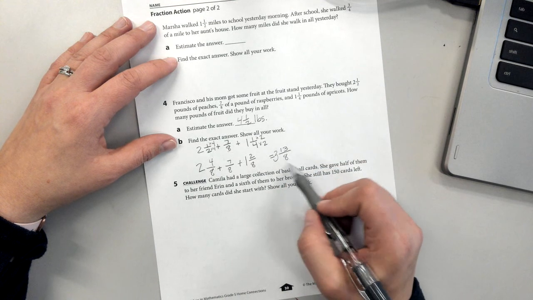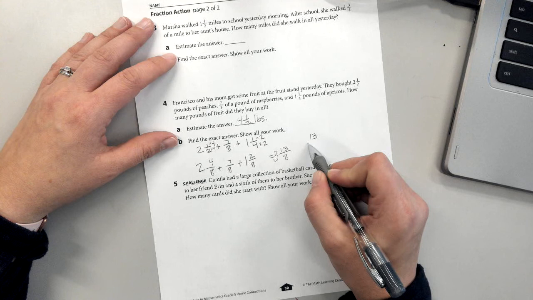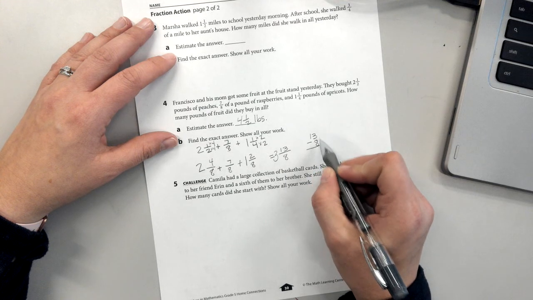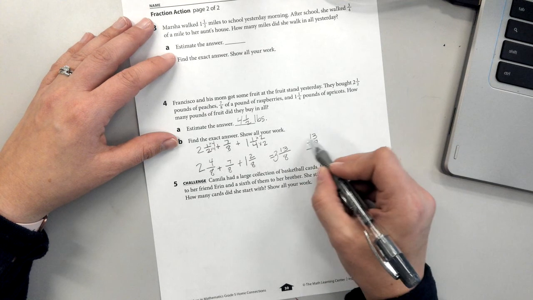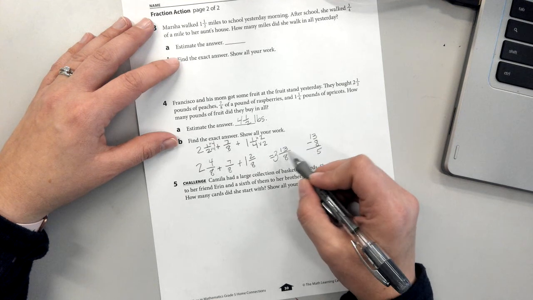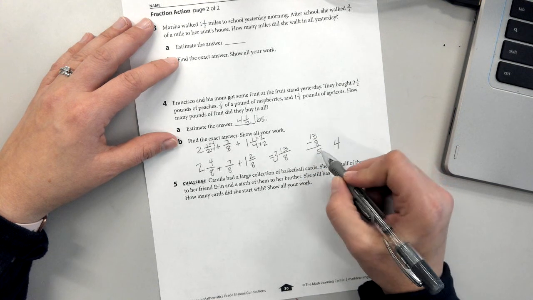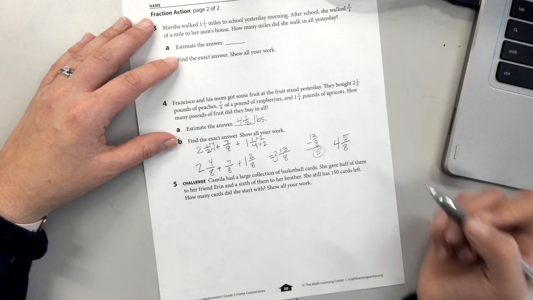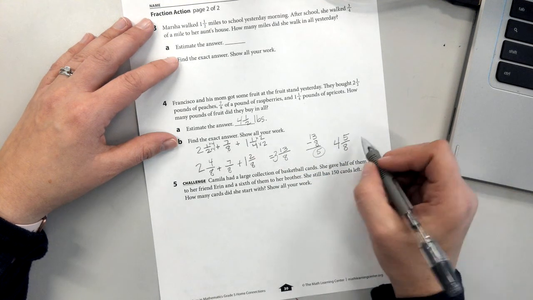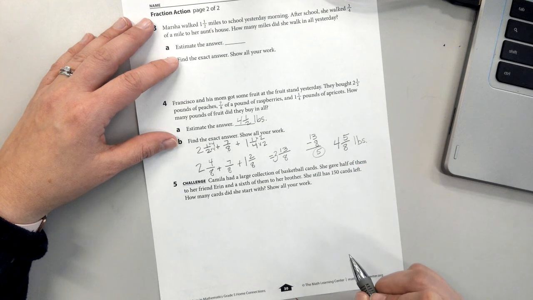Now, 13/8 is my improper fraction again, so I'm going to subtract 13 minus 8 is 5. So I have to add the 1 for the improper fraction to my 3. So I get 4, and I move this over to 5/8. 4 5/8 pounds of fruit.